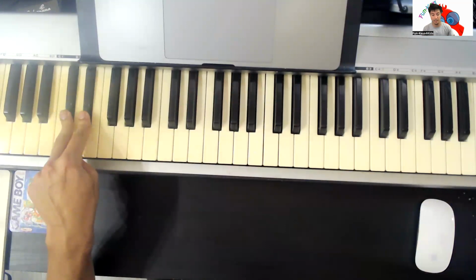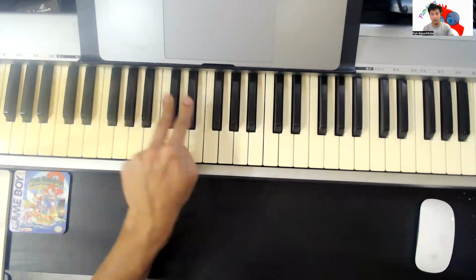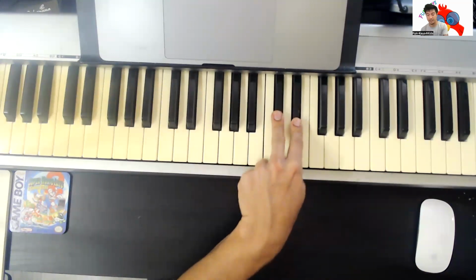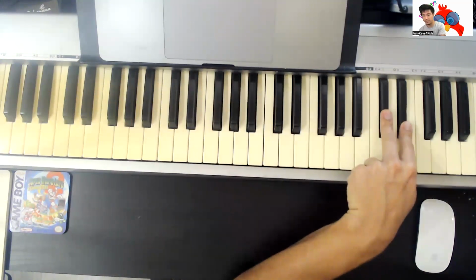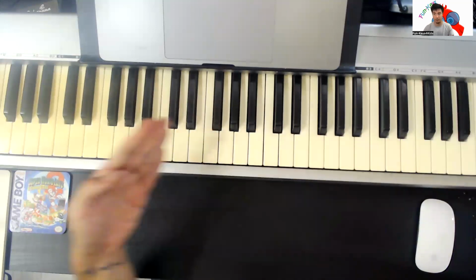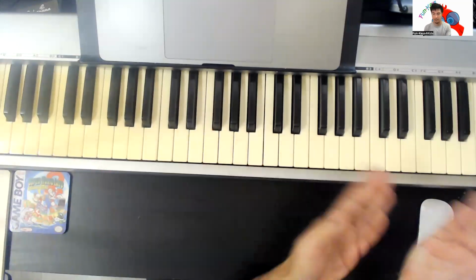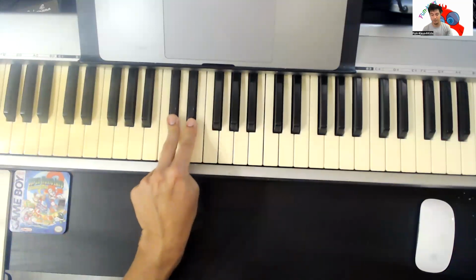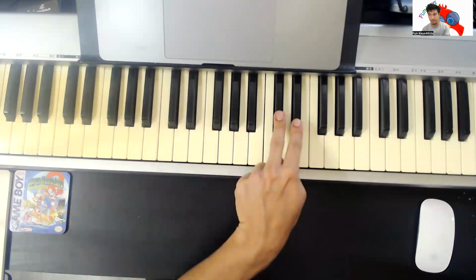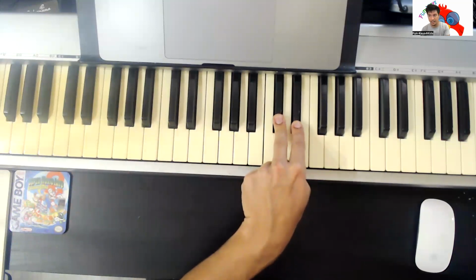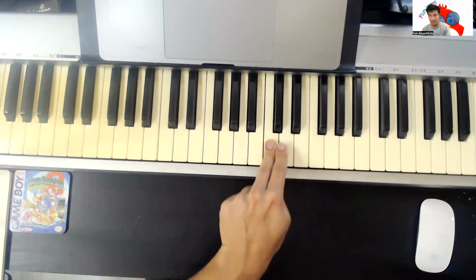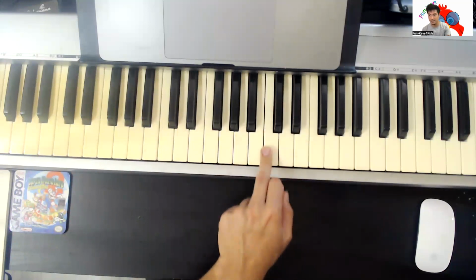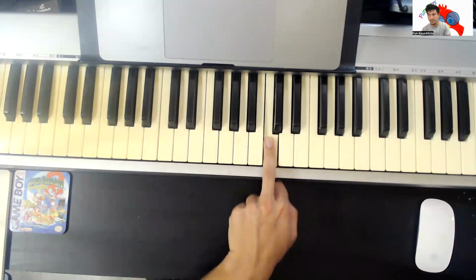We got 2 black keys, 3 black keys together, 2 black keys together, then 3 black keys, 2 black keys, 3 black keys. Right now you can find where are the 2 black keys. Just anywhere. Find a couple of them. 2 black keys. These 2, for example. Or let's say these 2. Okay, so C is just to the left of the 2 black keys. That's C. 2 black keys, C. To the left and down.